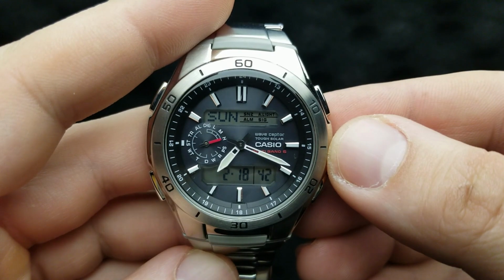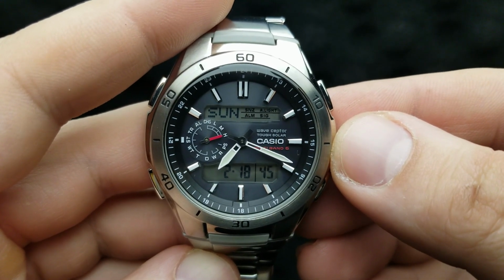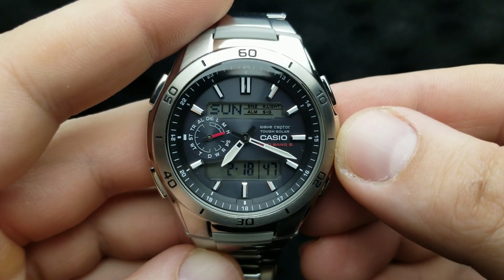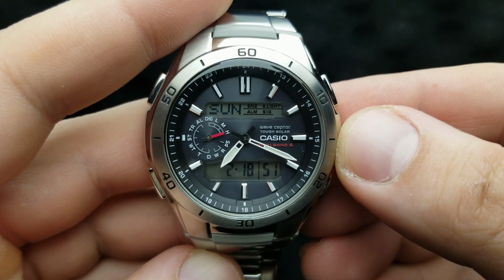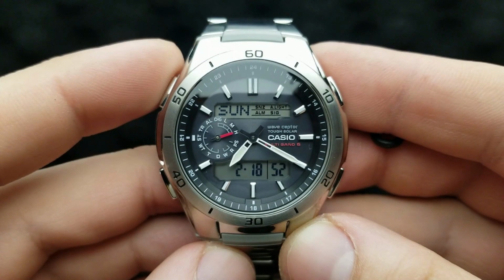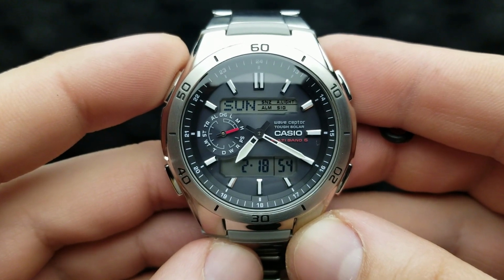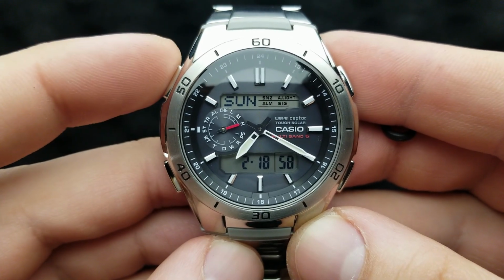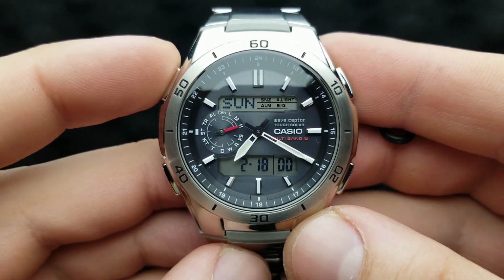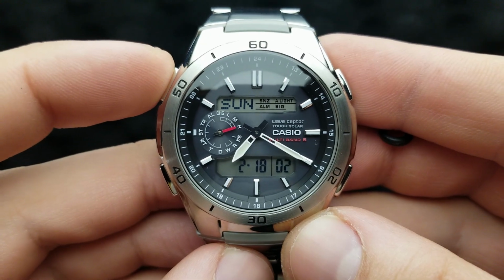Over here I have the Casio WVA-M650 and I'm gonna show you how to set the time, date and other watch functions. So let's get started. From the standard timekeeping mode, and that is the mode where the watch tells the time, press and hold the upper left button for 5 seconds until the watch beeps twice.